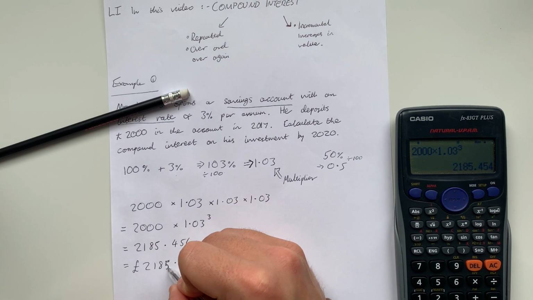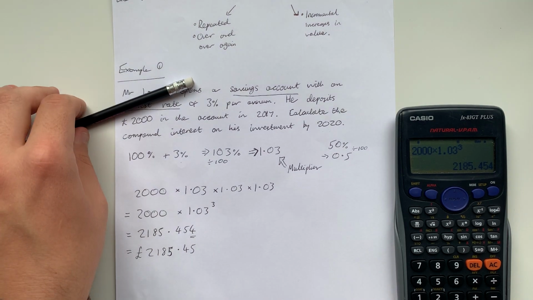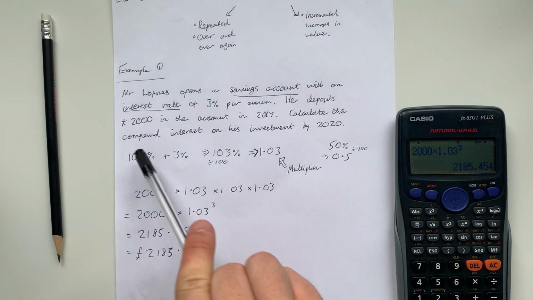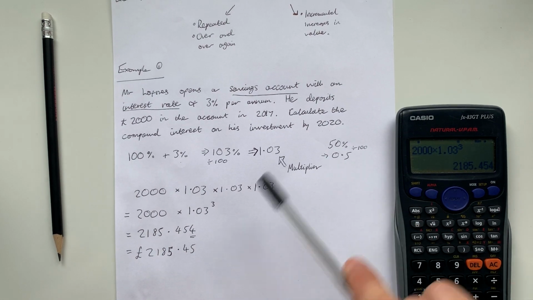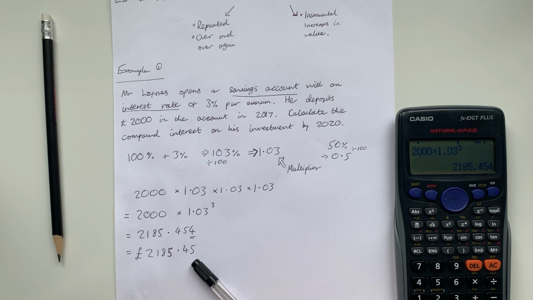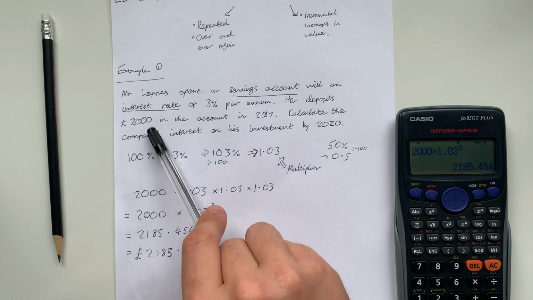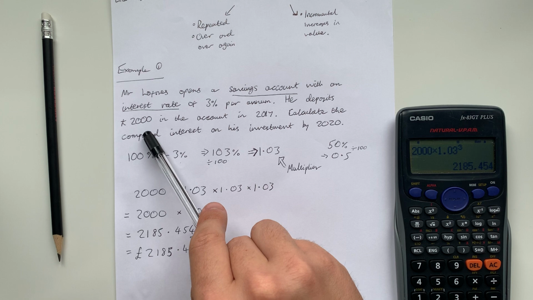Now, we're going to recap that process in the next example, but let's see if we've actually just answered our question first. We were asked to calculate the compound interest on his investment by 2020. What we have here is how much money I would have in the bank by 2020, not the amount of interest. So how would I work out the amount of interest? Well, take the amount with the interest and subtract the initial amount, which is easy enough to do.